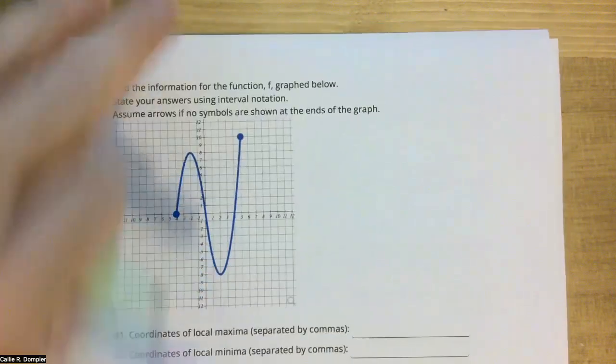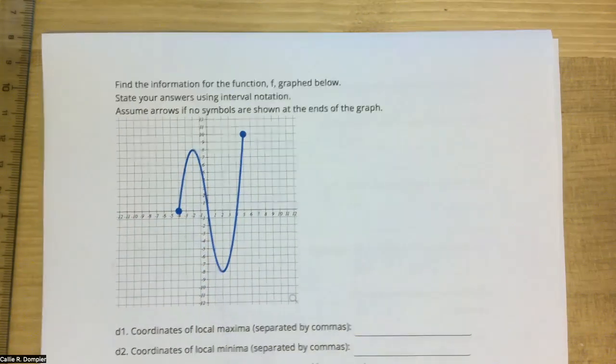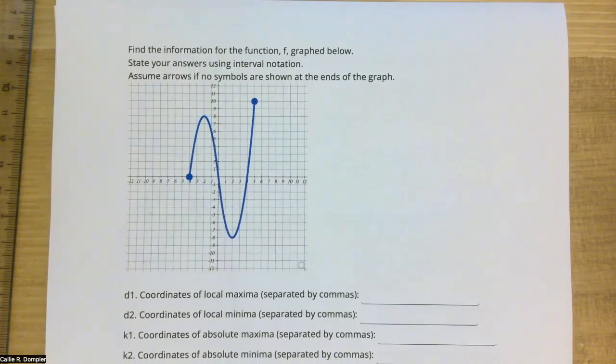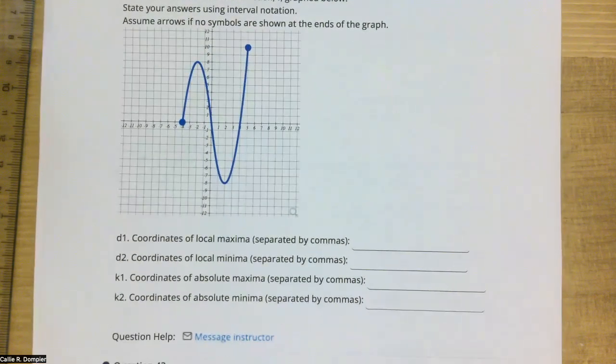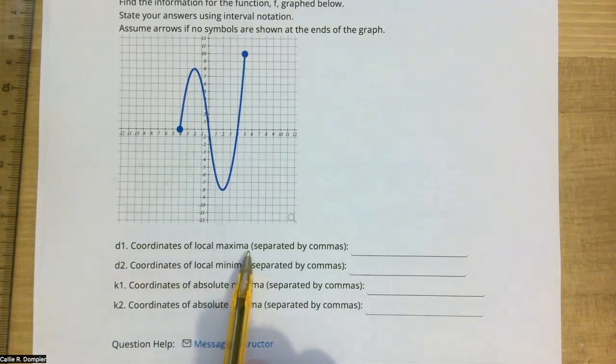All right, find the information for the function graph below. State your answers using interval notation. Assume arrows if no symbols are shown at the ends of graphs. That should just be at the beginning of our exam. All right, the coordinates of the local maxima. Local maximas.